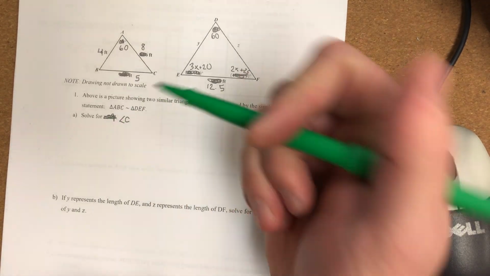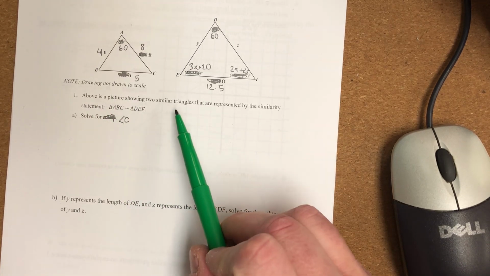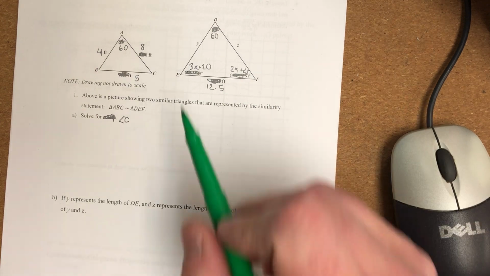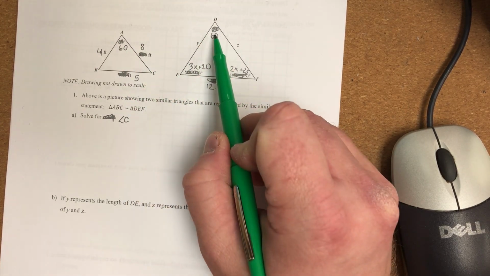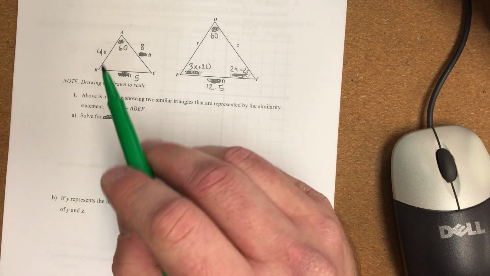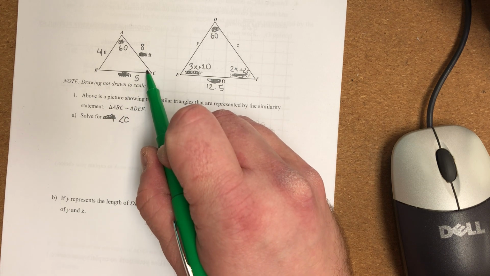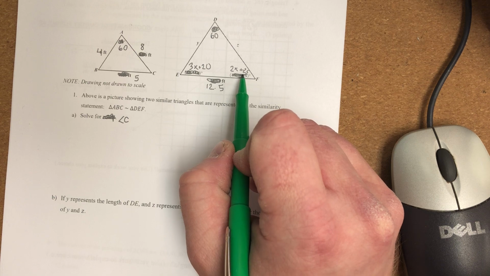All right, so I'm just going to go through this packet for you. It says above is a picture showing two similar triangles that are represented by the similarity statement. Since they're similar triangles, the angles are all equal to each other. So that and that are the same, that and that are the same, that and that are the same. First it asks us to solve for angle C, which is this one here. Wait, I don't have that. Oh, but I know that C and that are the same.